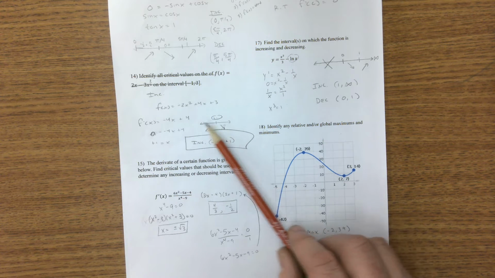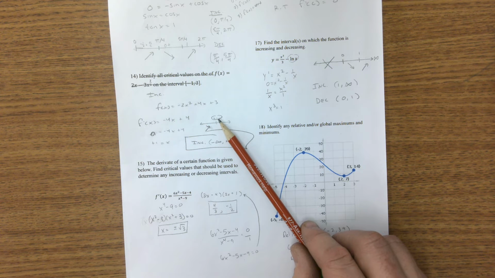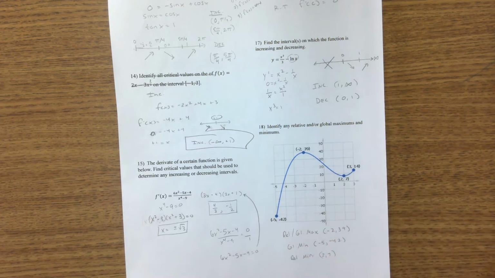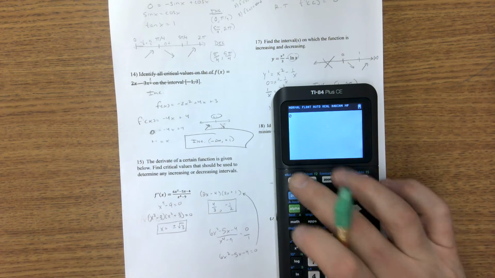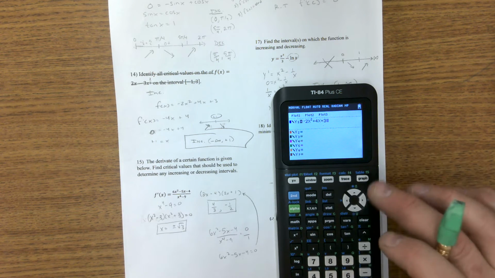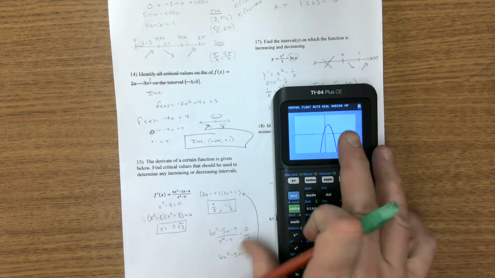On number 2, you have a function here, and it's asking the same thing for the increasing. Well, take the derivative, set it equal to 0. There's your point. Your point is a positive 1. The graph goes up and down at 1. And you can always take a look and see what's going on here. Negative 2x squared plus 4x plus 3, up, down, at 1.